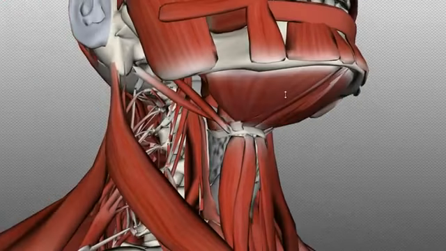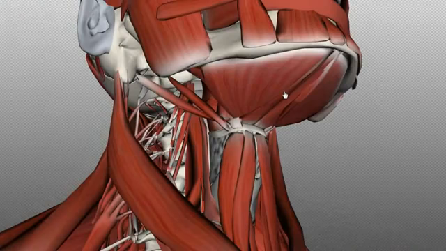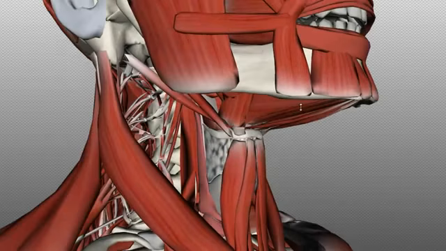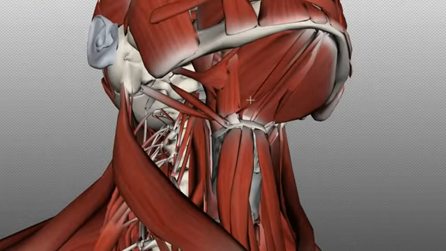Just superior to the mylohyoid muscle, you've got the final suprahyoid muscle, which is the geniohyoid. If I remove the mylohyoid, you can see there is a thin muscle which runs from the hyoid bone to the inside surface of the mandible again.